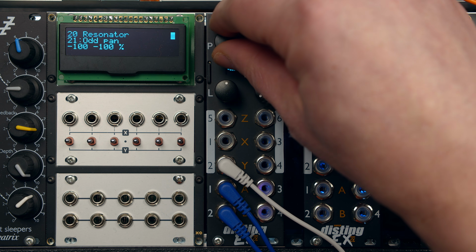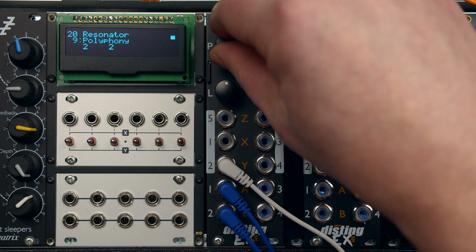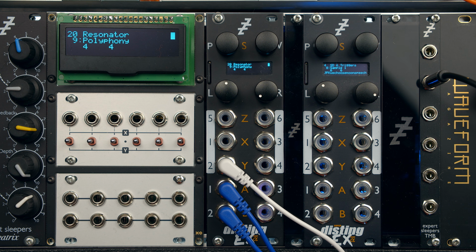Let's go for full polyphony. Not sure what's happening with this screen. Loose connection there. There we go. Let's get a few more notes.